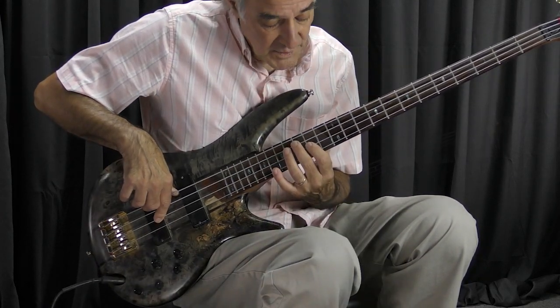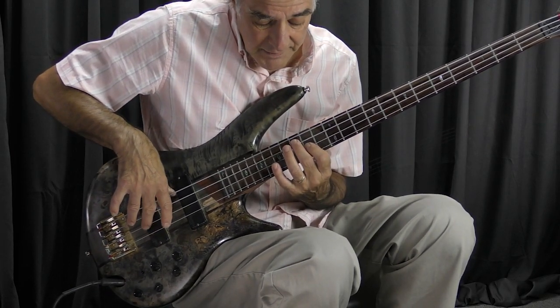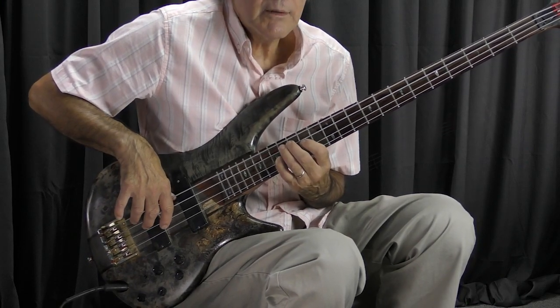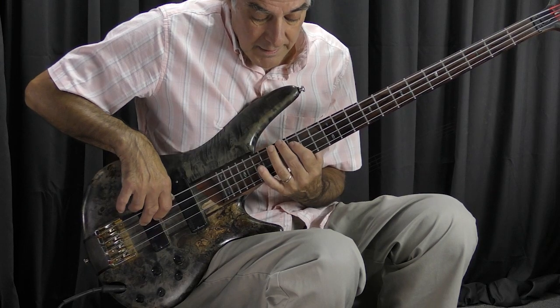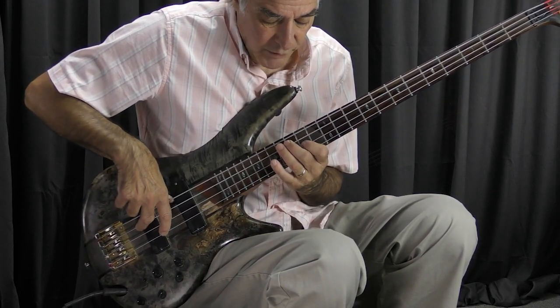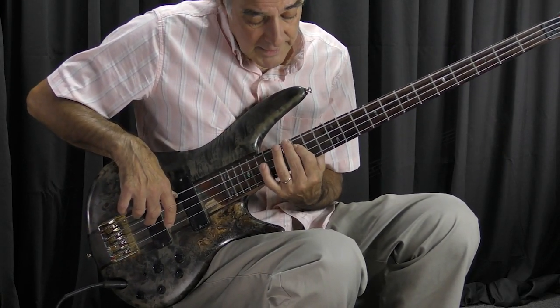We have a third on the 14th fret of the D string, which would be an E. Then we go up to the 5th on the 17th fret of the D string, a G. And then, so far we have 3rd, 5th, then we go to the root, 15th fret of the A string.